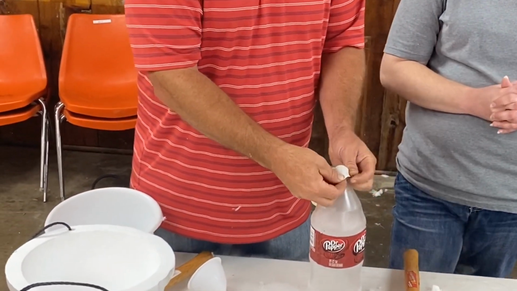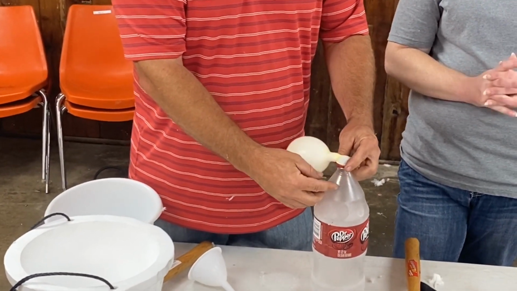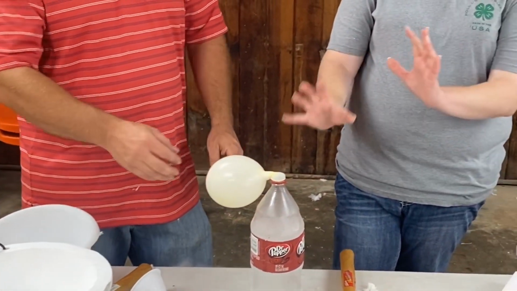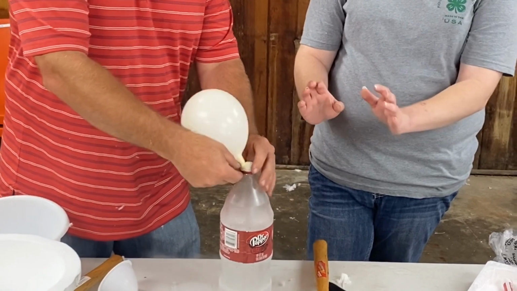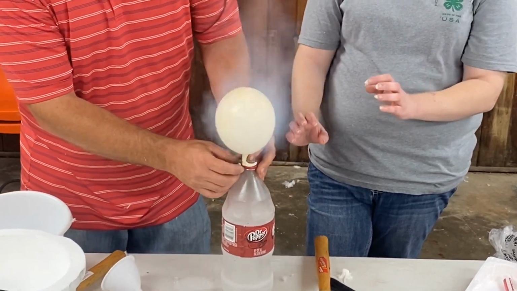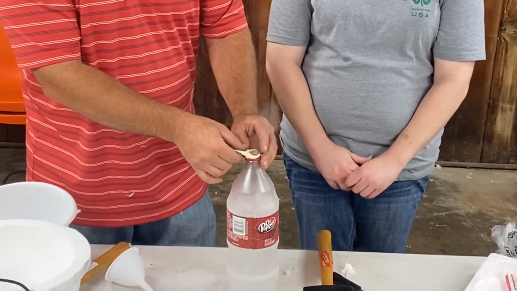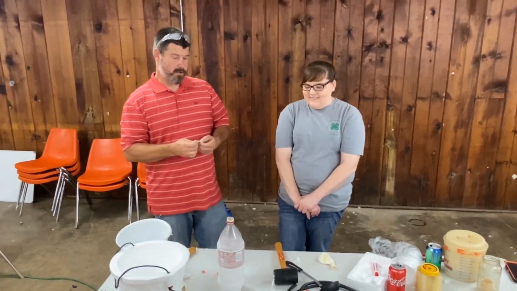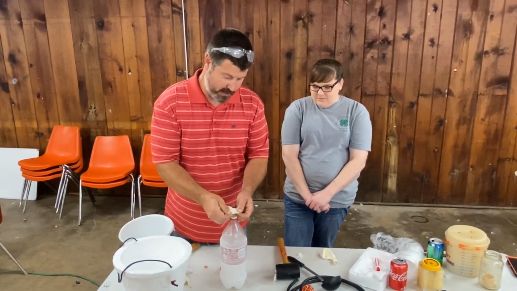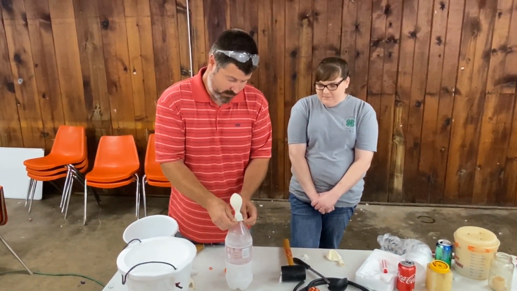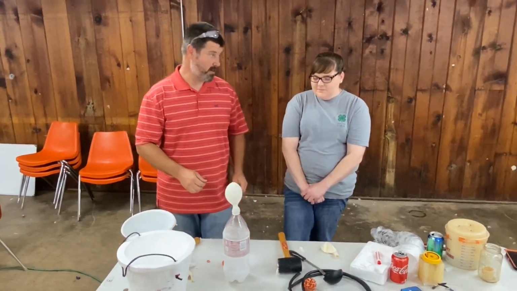So what he's doing by doing that is he's putting a cap on this so that the number of molecules that are in there are going to stay constant throughout the whole thing, until the balloon breaks. So let's put our experiment back together and we'll talk about solids. We'll let that go ahead and fill up.